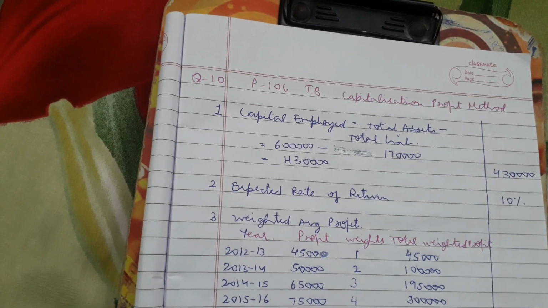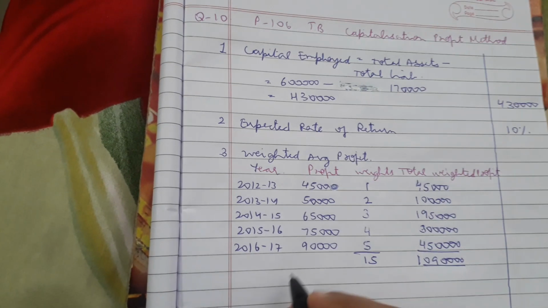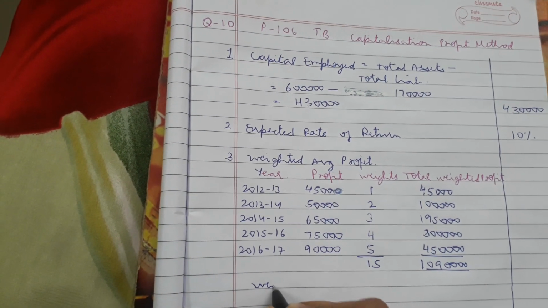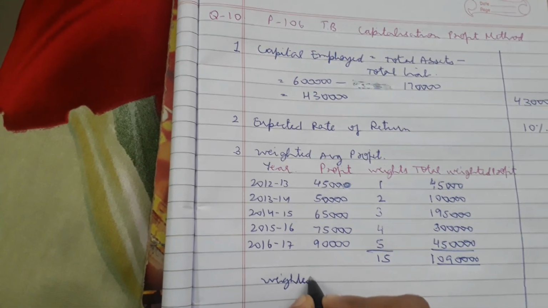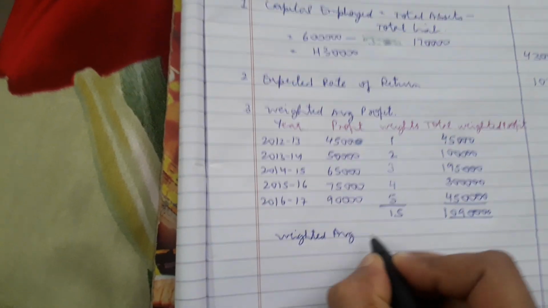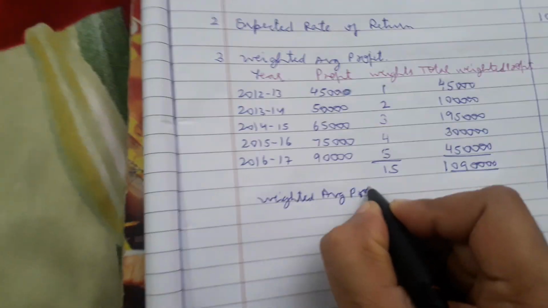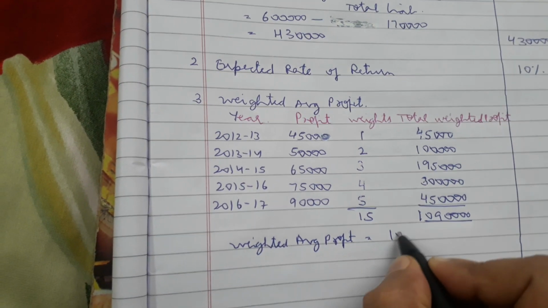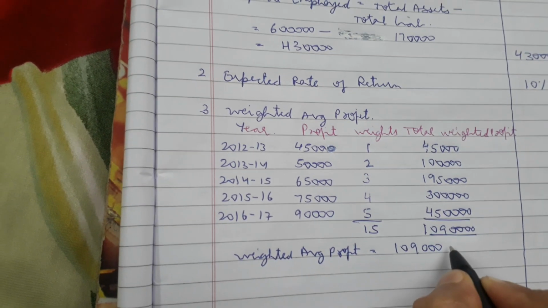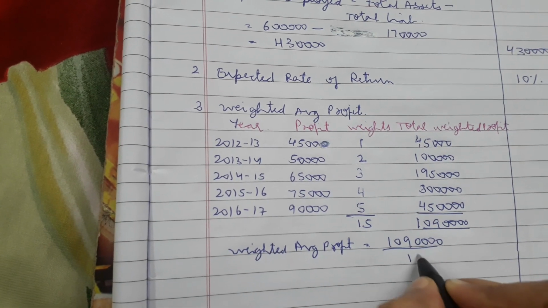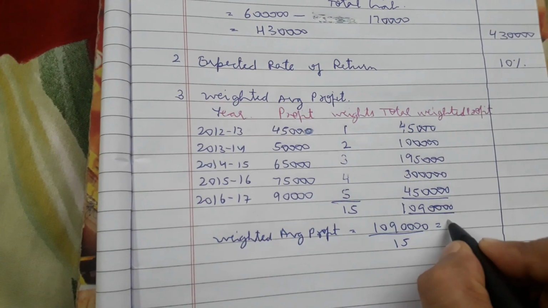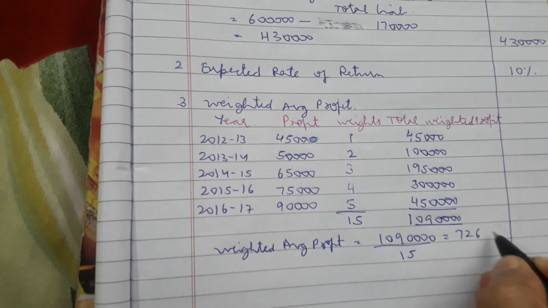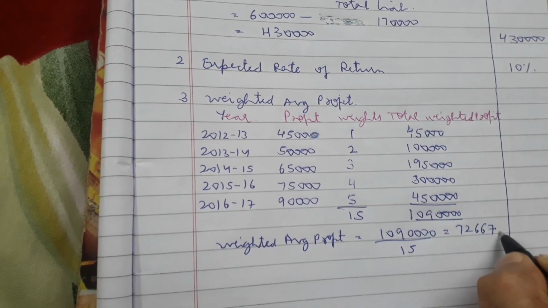Total weights adding up is 15. So weighted average profit is equal to total weighted profit divided by total weights. That comes 72,667.